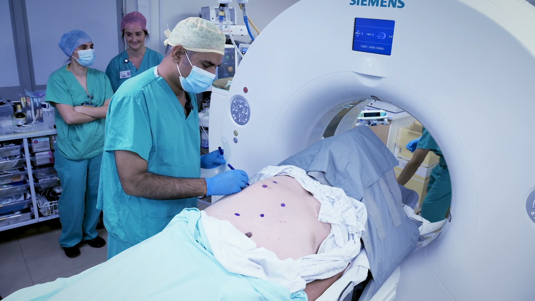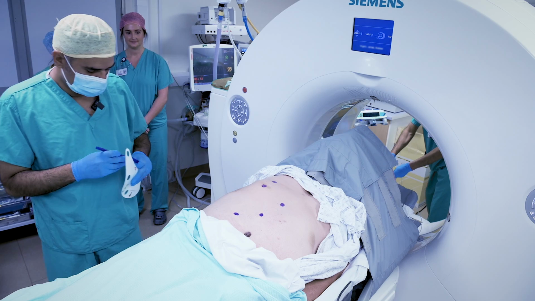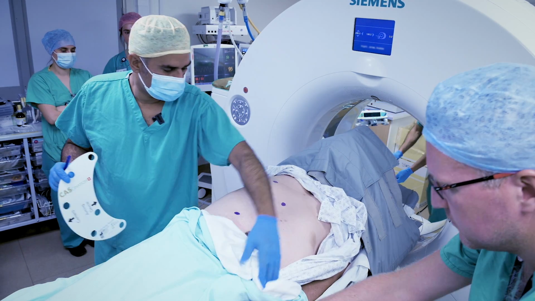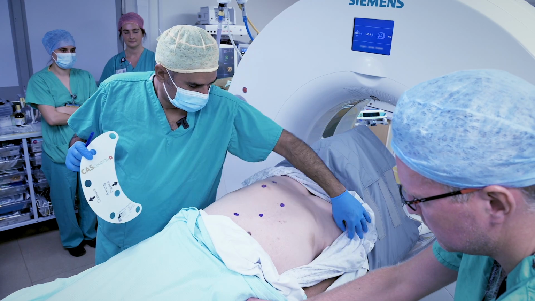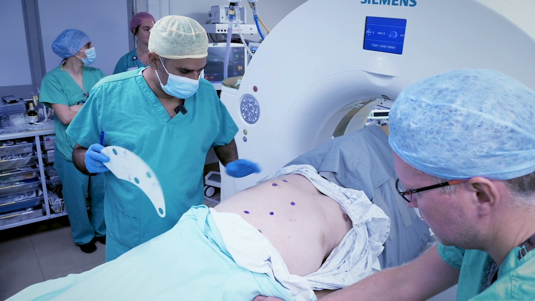In our practice, we've found that the most efficient way to do it is to have the anaesthetic machine to the patient's right and the anaesthetic circuit running through the top, through the CT gantry, such that nothing else is in the way or interfering.